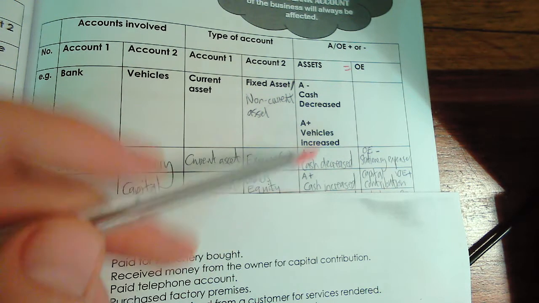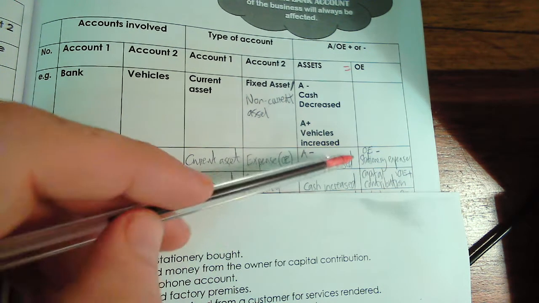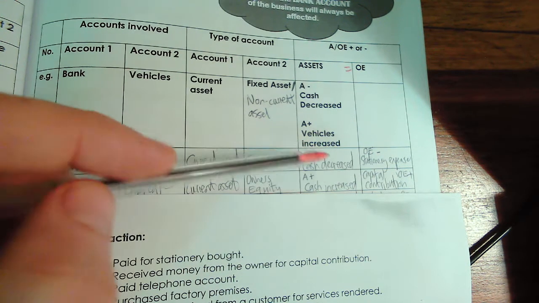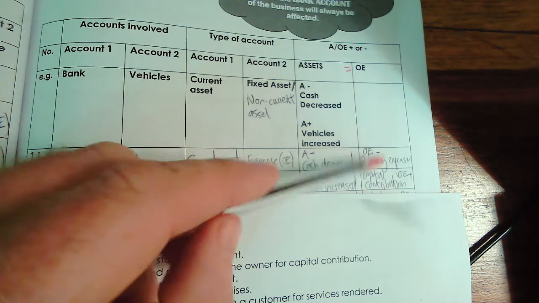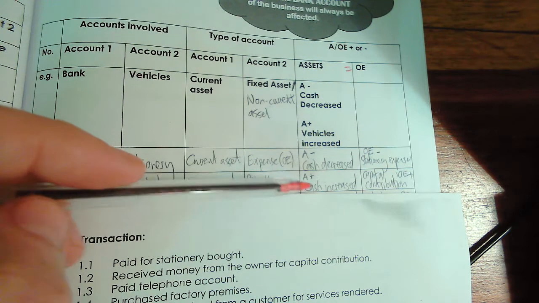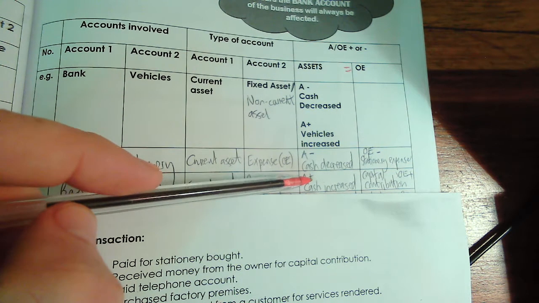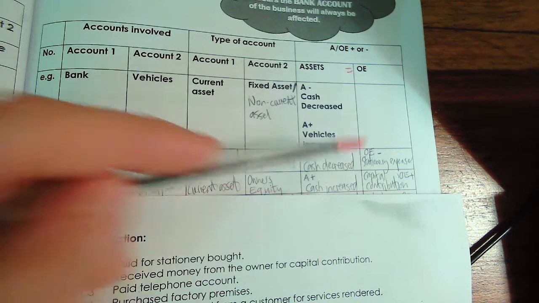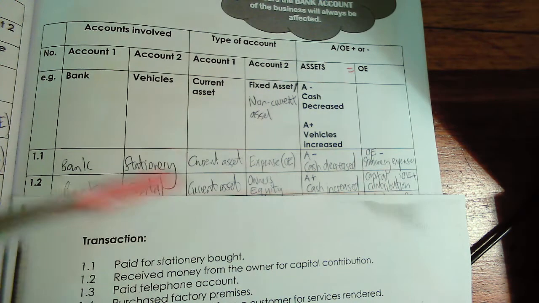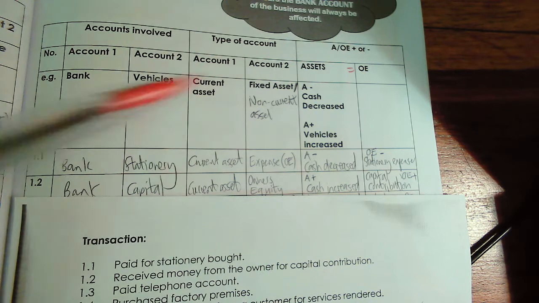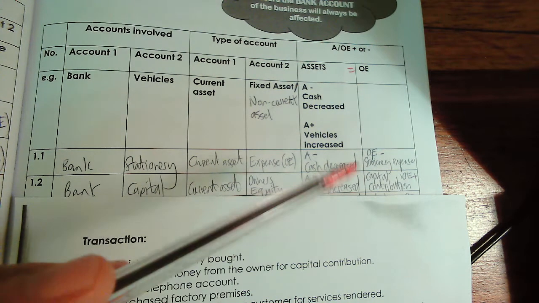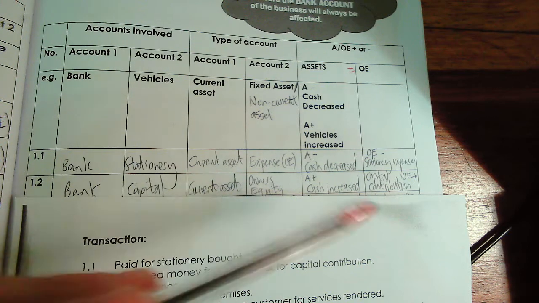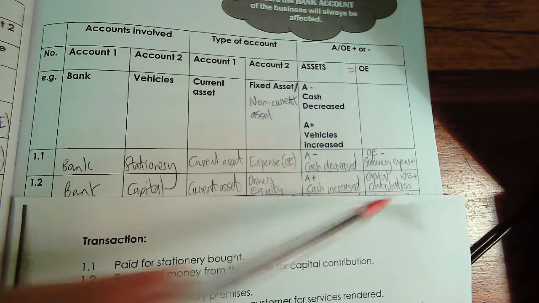If it's a minus on this side, it must also be a minus on that side. Then if it's a plus on this side, it must also be a plus on the other side, because remember, there is an equal sign in the middle here. So that's just when we work with numbers as well, showing you that the accounting equation must be equal. One side must be equal to the other side.